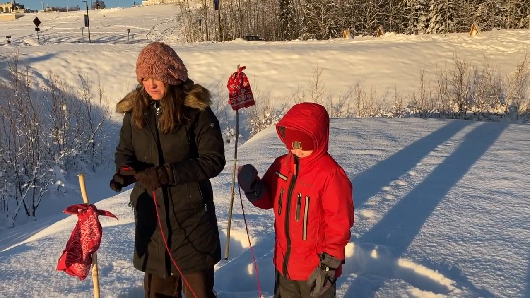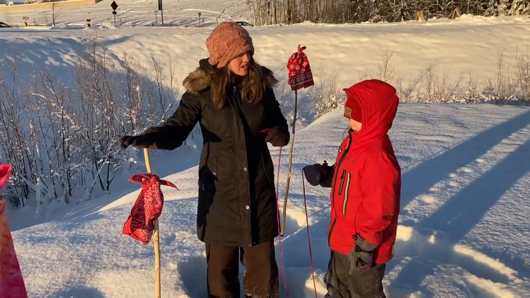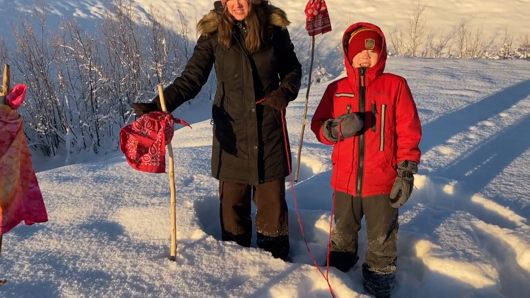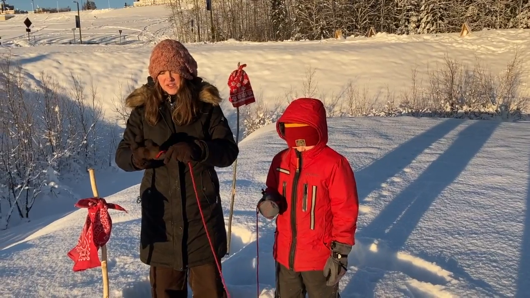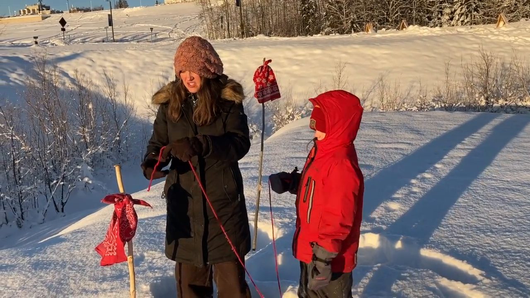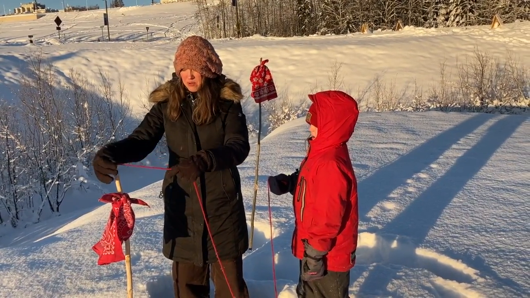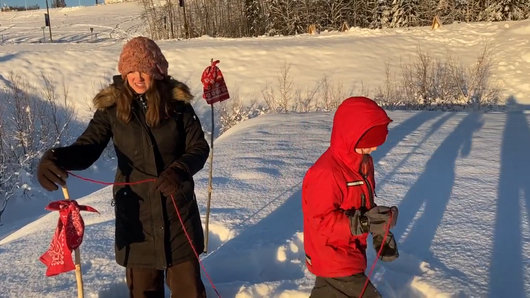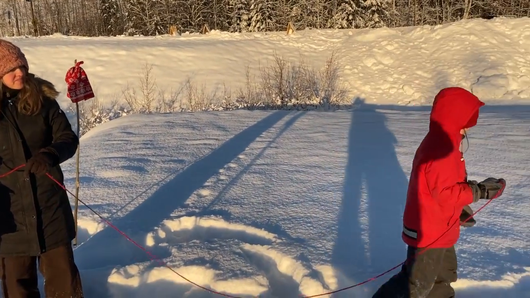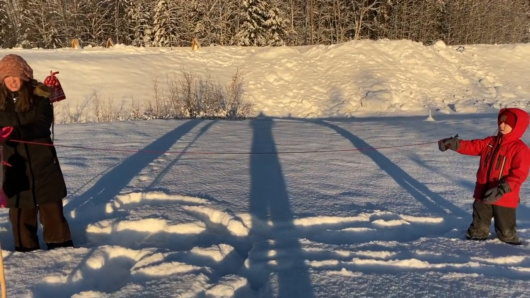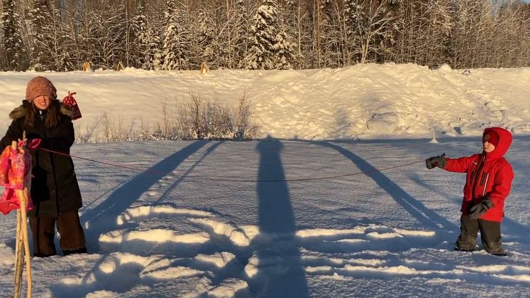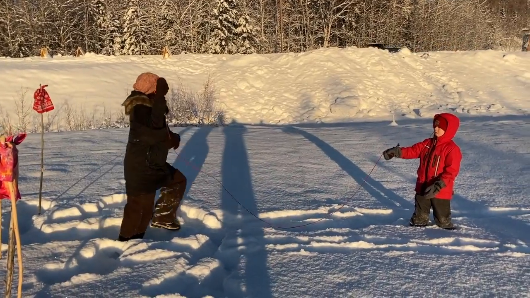So I've planted my first pole here, and Lycan has the red ones, and I've got some pink ones for me after we do Lycan's. So first, I'm gonna put the end of the string right on top of that pole, and then Lycan, you're gonna walk out to the end of the string. Stop. Okay, and now, Lycan's gonna hold still, and I'm just gonna come over here.